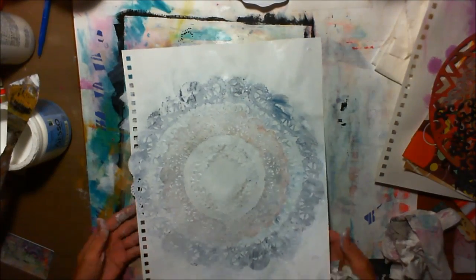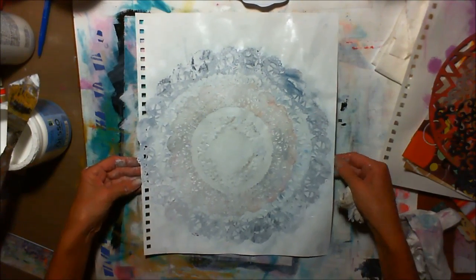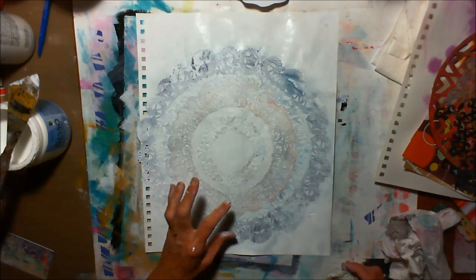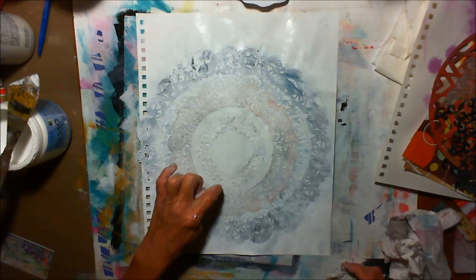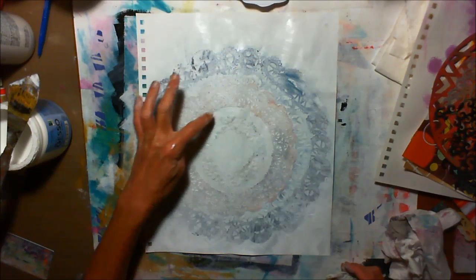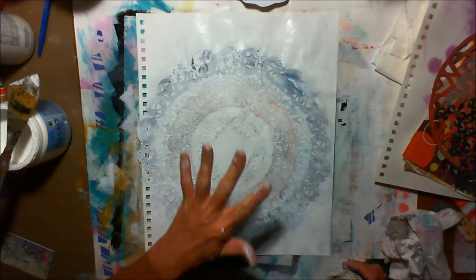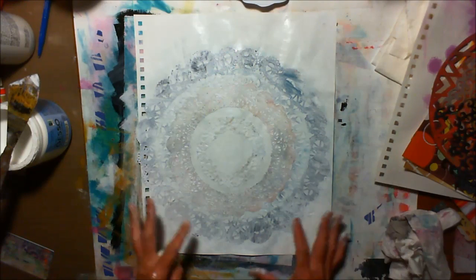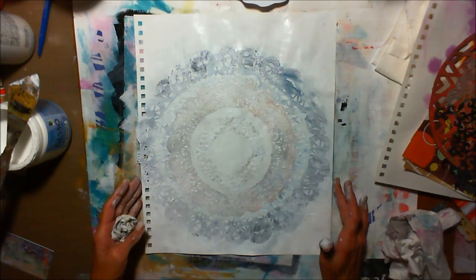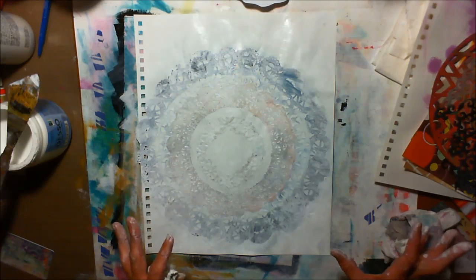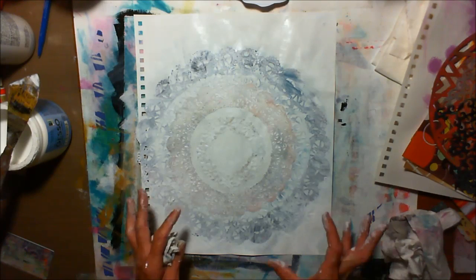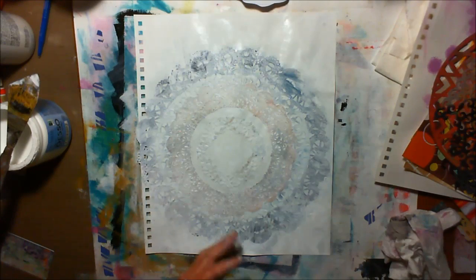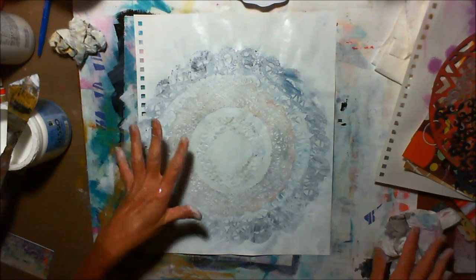So your homework then is going to consist of creating your circles, adding texture to any of them, or cutting out the centers of your doilies, depending on what way you're going about creating your medallions. You're going to do that and let it dry, then construct it onto the page using glue, collage medium, whatever.